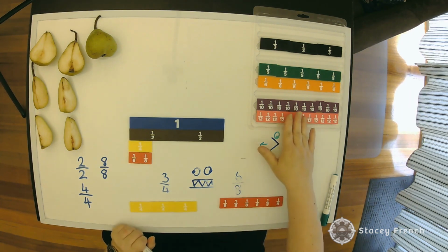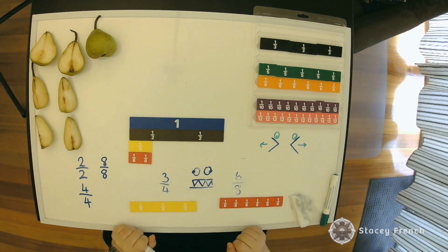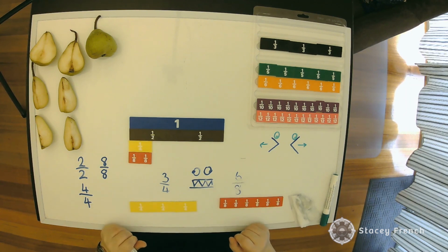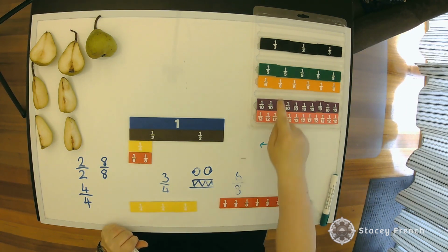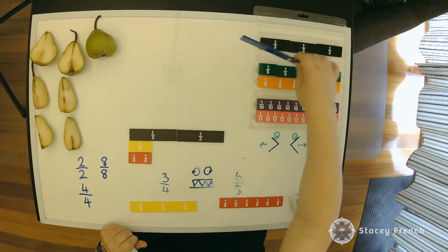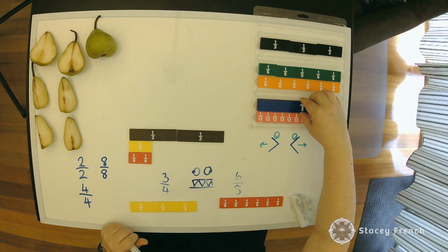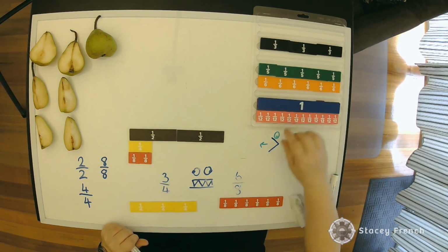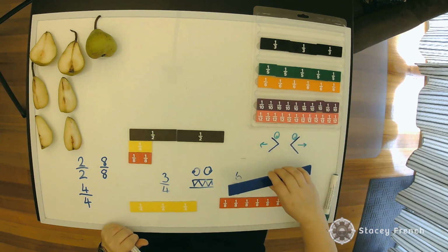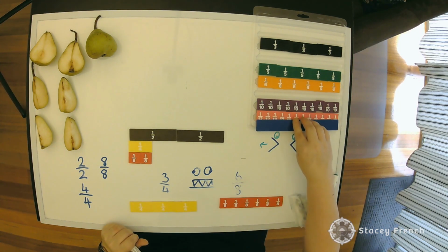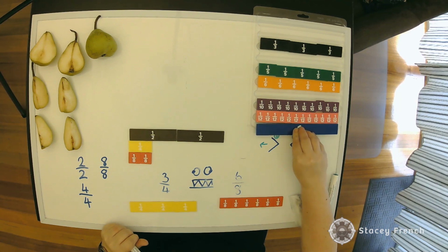Fraction strips are really helpful because they show us different ways that we can chop things up in equal amounts and how we can compare them. These ones are chopped into thirds. They're still the same size as one whole. These are chopped into tenths. That's still the same size as one whole. The last little ones here on mine are chopped into 12ths. That's still the same size as one whole. 12/12.